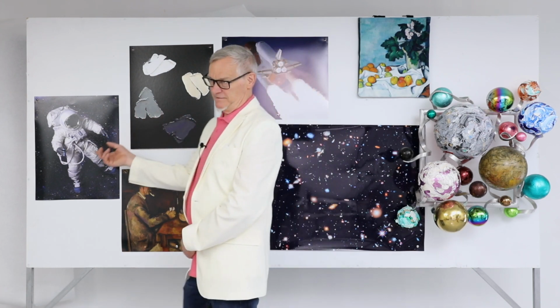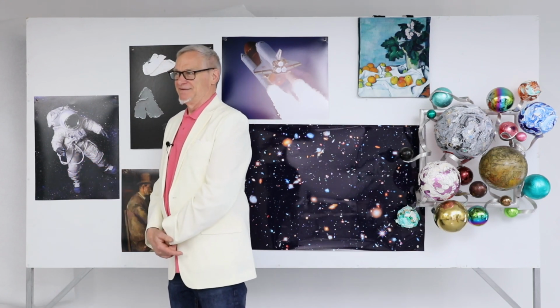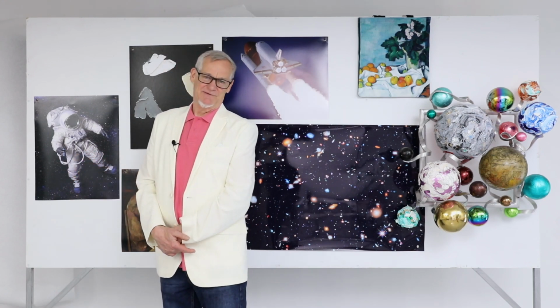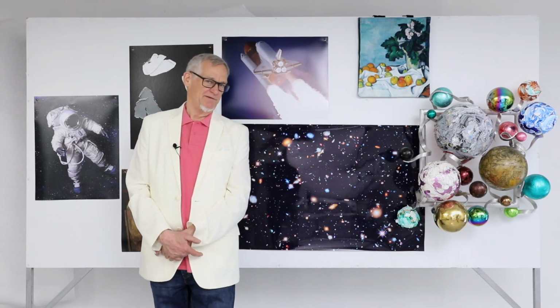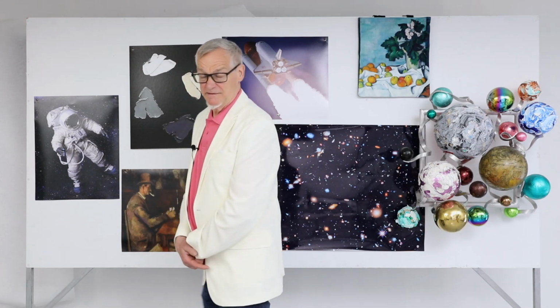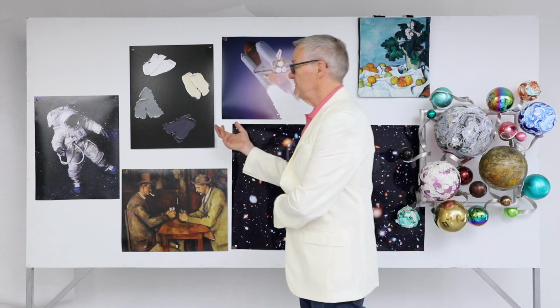And this is a modern image. This is a free-floating zero-G astronaut. And there's no up or down, there's no gravity, there's no orientation. He's free-floating. And I'm saying that that is going to be reflected in the types of art we make in the future. This is one of my paintings.